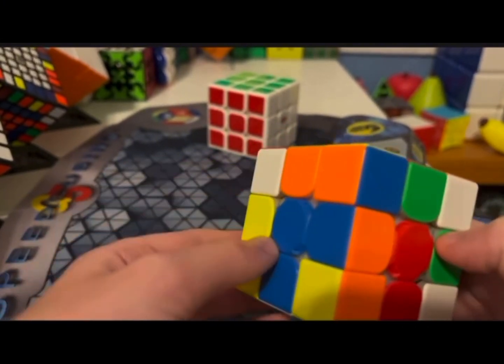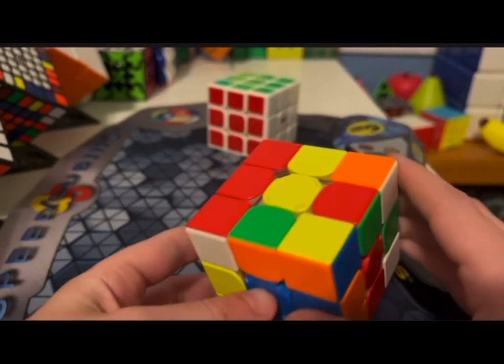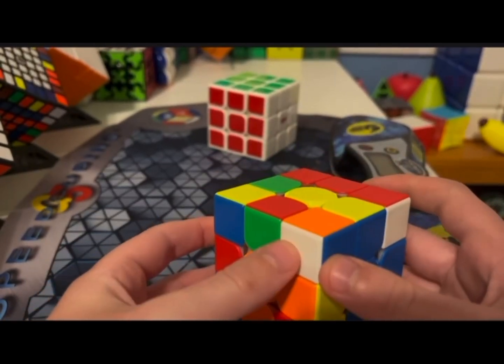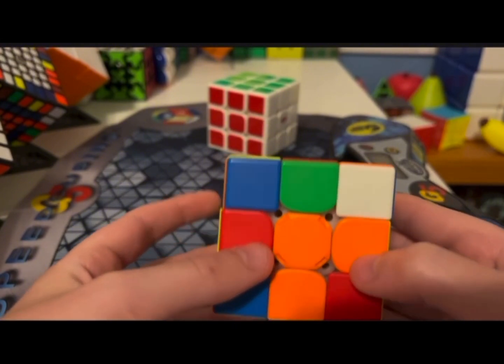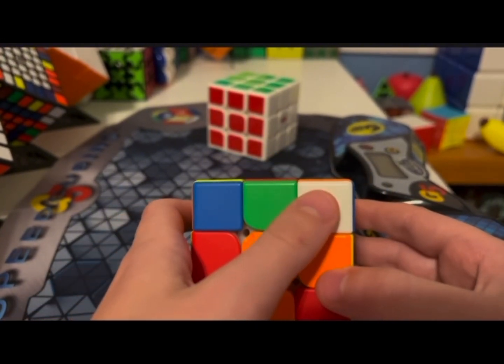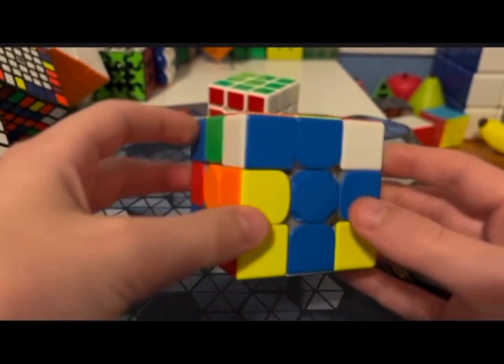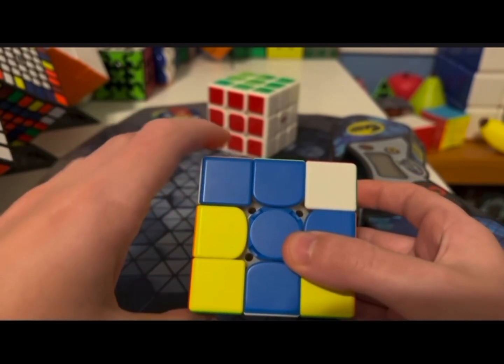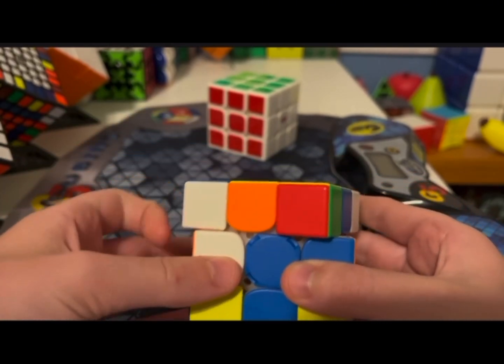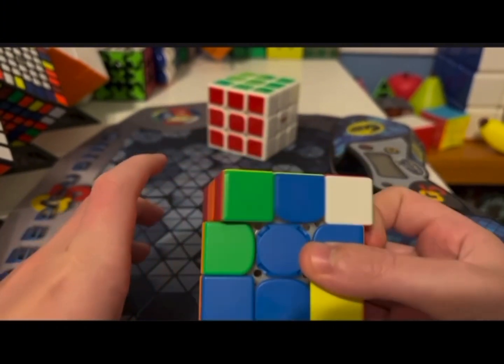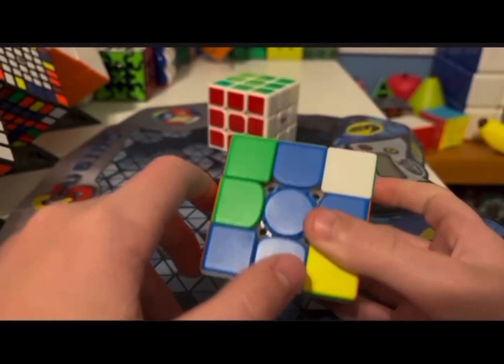Now, we've got to find the orange and blue centers. They're right here. And we're going to move that piece so it's in between the orange and blue centers. Now, if you're facing it like this, and white is facing towards you, you're going to turn it this way and do a left algorithm, all right? The one we just learned. And you'll see it's at the bottom.